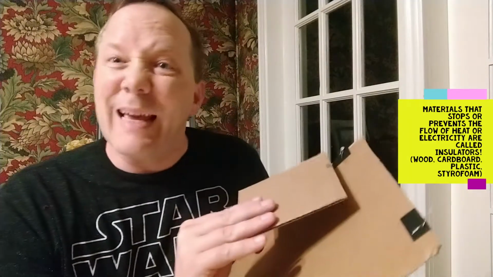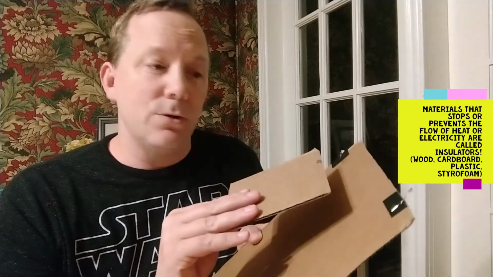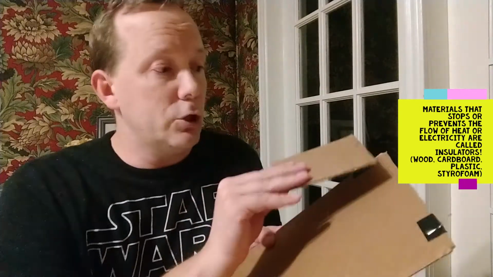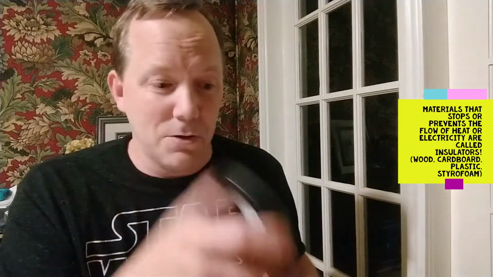I needed a conductor, right? Metals are generally conductors of electricity. I couldn't use another piece of cardboard to connect little lights together, because that's not going to allow the charged particles to go through it. Cardboard isn't really a good conductor. I couldn't use the electrical tape, that's not a conductor either. I couldn't use wood, it's not a conductor. But a type of metal, definitely we could do it.